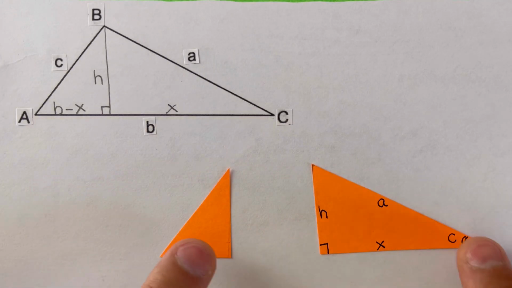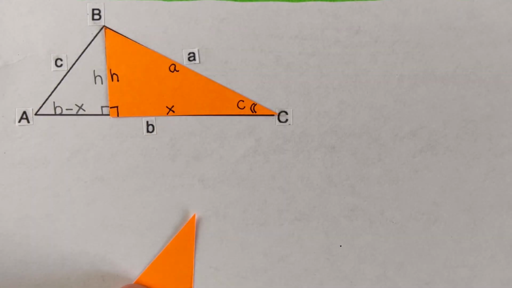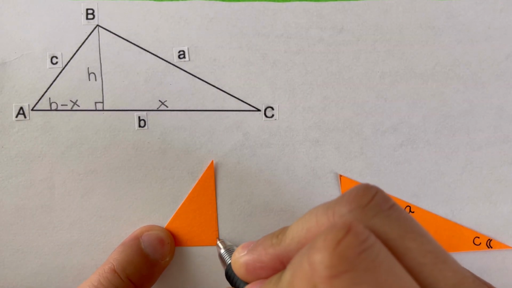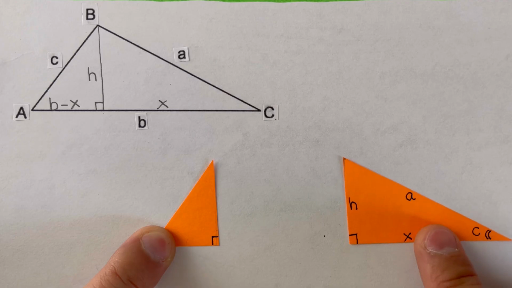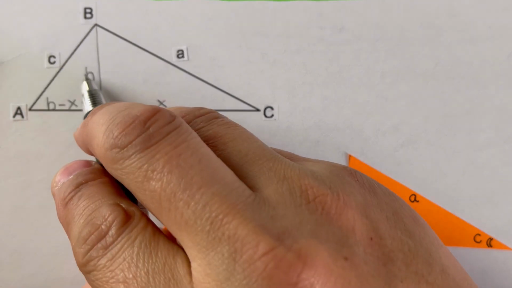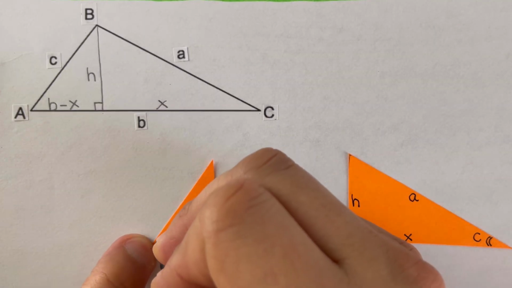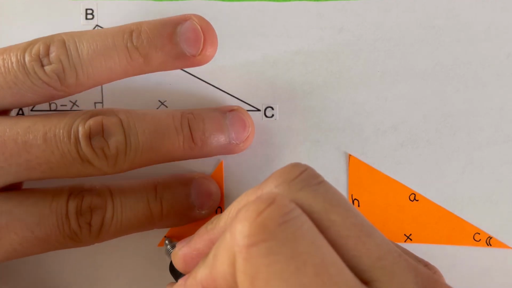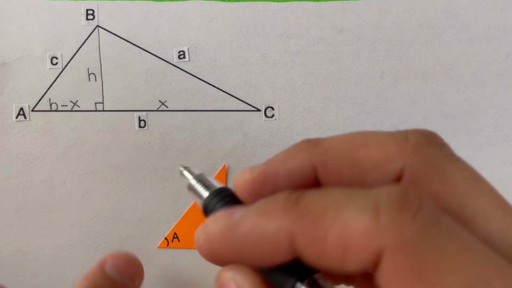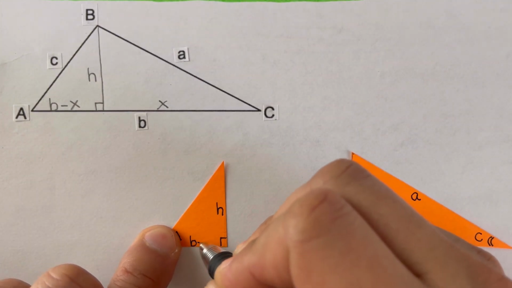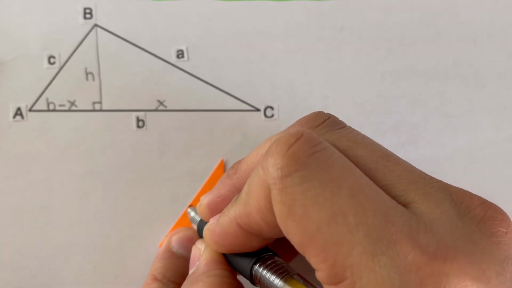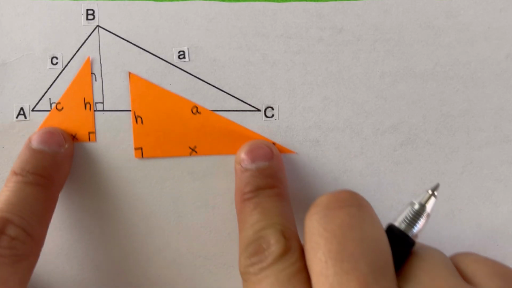Again, that's the first triangle. I took it from the right side of the triangle. We're going to label this other triangle as well. Again, this is a right angle, and this side right here is our H. This angle right here is angle A, so I'm going to label it as angle A. This side length right here is B minus X, and this hypotenuse that we have here is C. So I got these two from there.